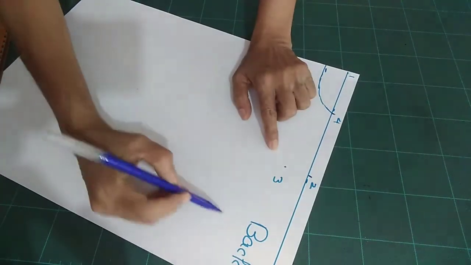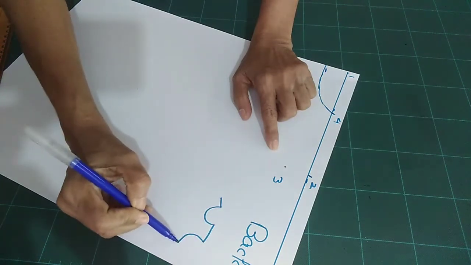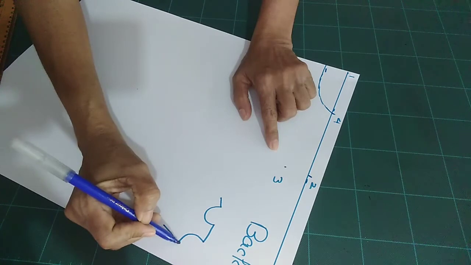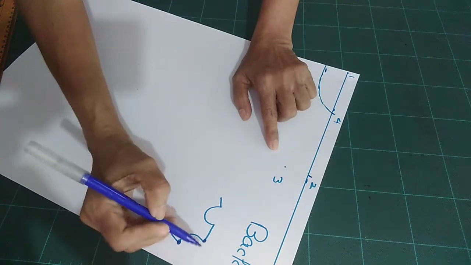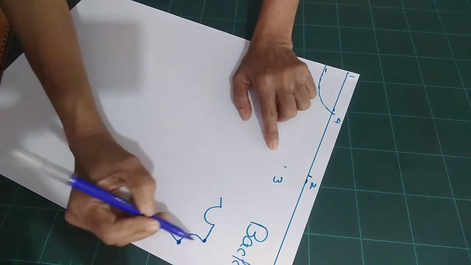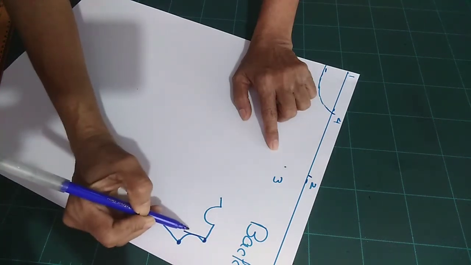Armhole length. This is your arm fit. This is your shoulder bone. I measure vertical.